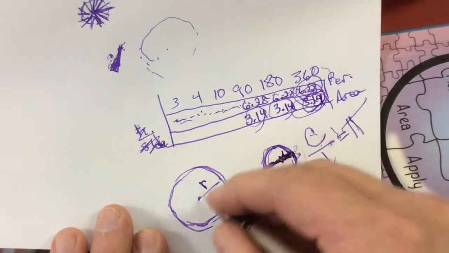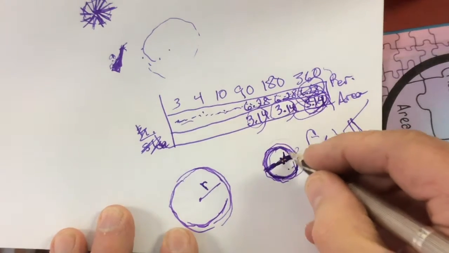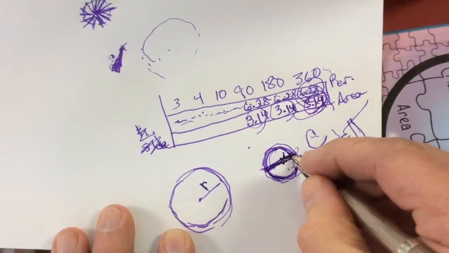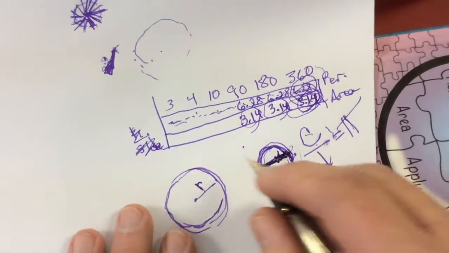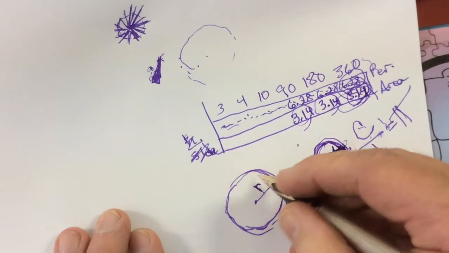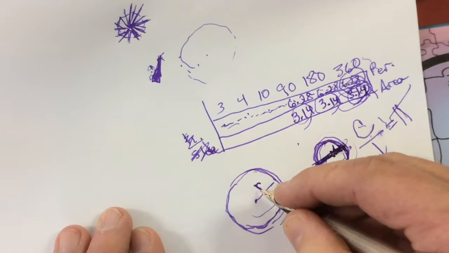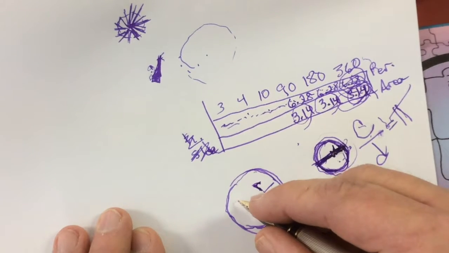So the distance around here, and that's the circumference, multiply it by r. The distance across, multiply it by r. What do we know about the area? We know that the area of this would be multiplied by this ratio squared.